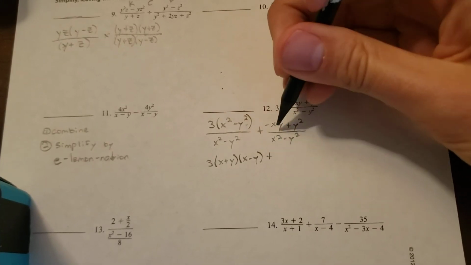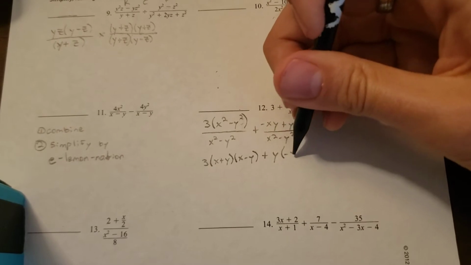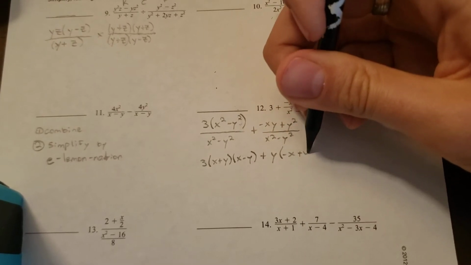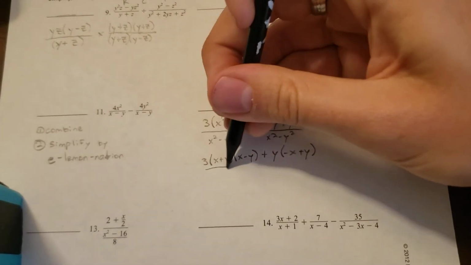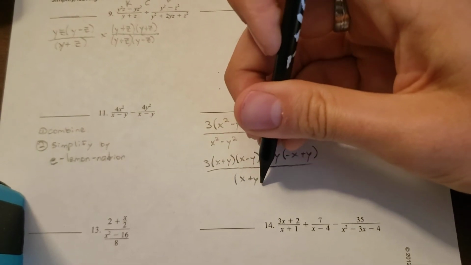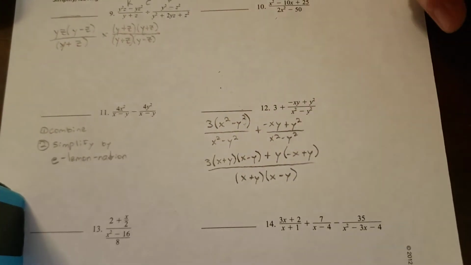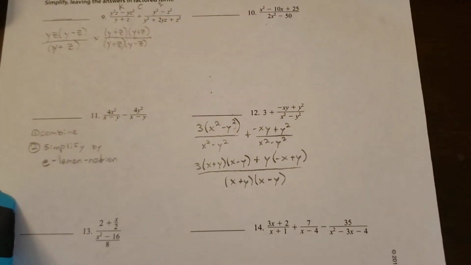This is going to be plus y minus negative x plus y, over x plus y, x minus y. Now, watch what I do.